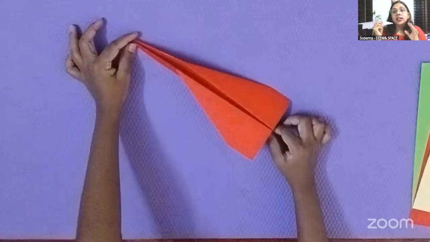You have to understand that throwing also affects it. It's not the real plane. We are not putting any jets or anything. The throwing is what matters. So you have to hold it at the front and throw it. You can see there is a clear difference between the glider and this dart. It goes faster and it goes more distance also.